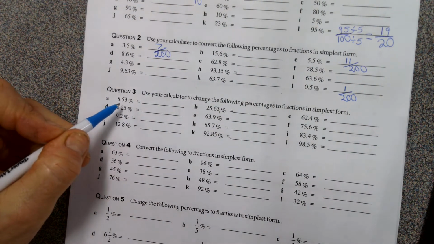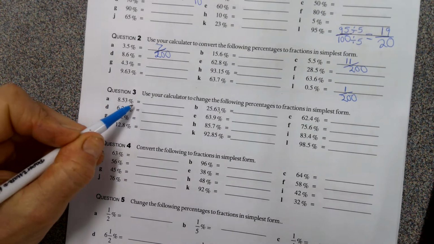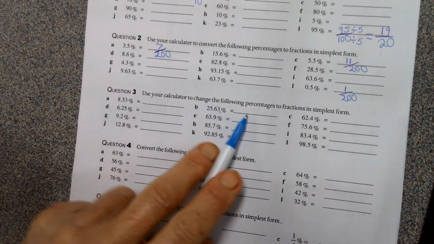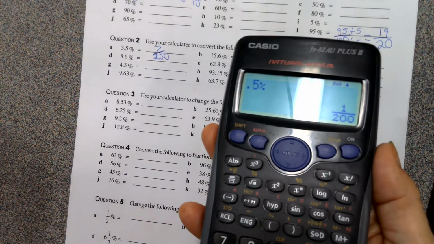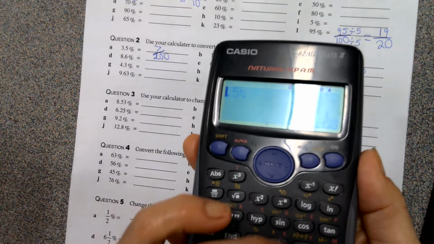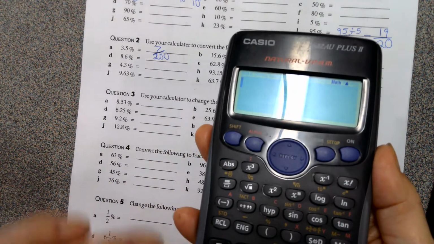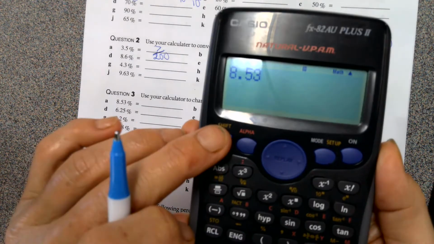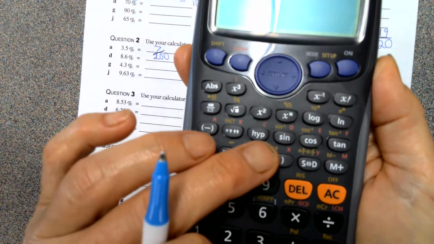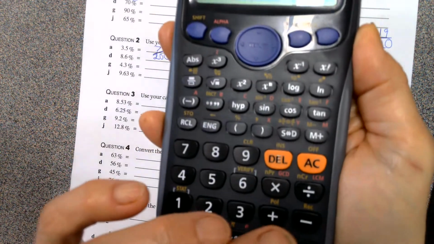So question 3 says, 8.53%. Use your calculator to change the following percentages to fractions in simplest form. There's not really much that I need to do here because it's exactly the same. I'll just do the first question. On your calculator, 8.53, shift, then the percentage button, then equals.